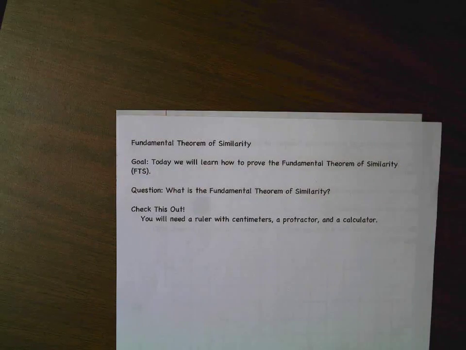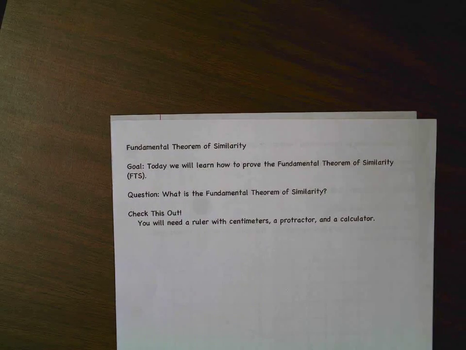Okay? All right, so going back to our goal for today, we will learn how to prove the fundamental theorem of similarity using parallel lines and transversals and scale factors. What is the fundamental theorem of similarity? It is when you have a center point with 2 additional points and a scale factor, you can make parallel line segments. Okay? And that's what the fundamental theorem of similarity is.